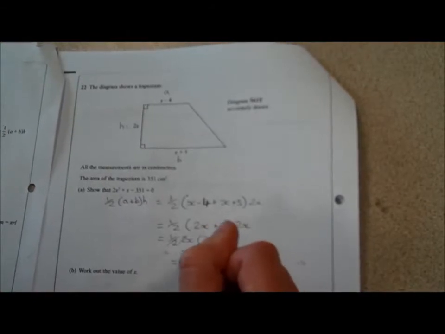A half times 2 is 1, so those cancel each other out, so I'm just left with x, brackets, 2x plus 1. Expanding the brackets, x times 2x leaves me with 2x squared. X times 1 leaves me with 1x, which we write as just x. Now this is how we work out the area of a trapezium. It tells us the area is 351.